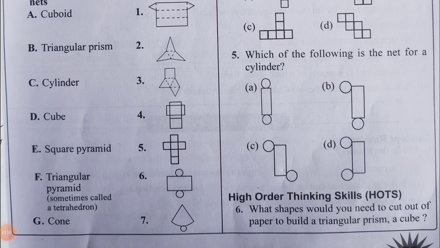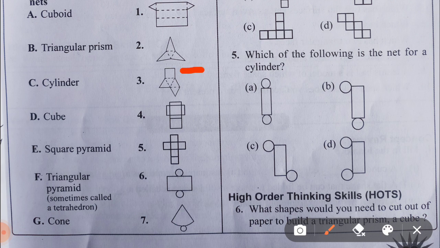Okay, so now see square pyramid. A square pyramid has one square as a base. So if you take this one as base and fold them all, you will get a square pyramid. And now triangular pyramid, sometimes known as tetrahedron.